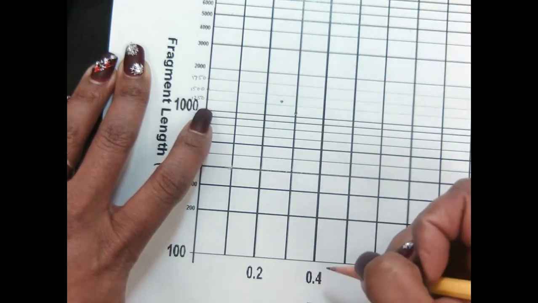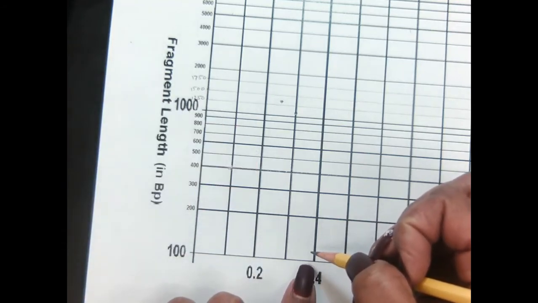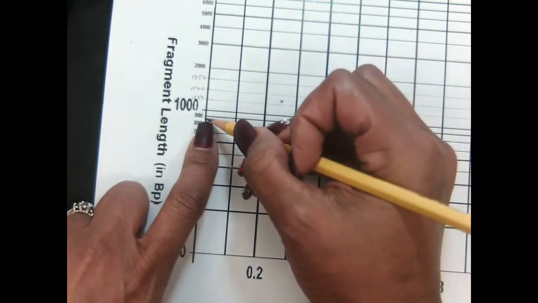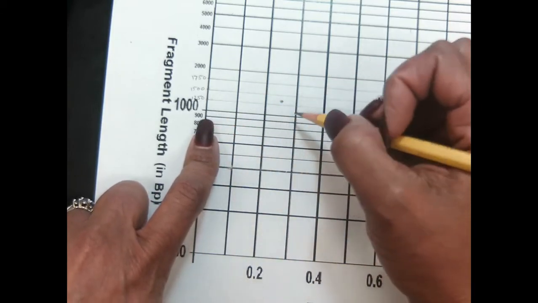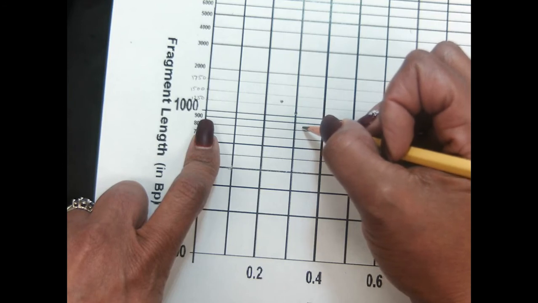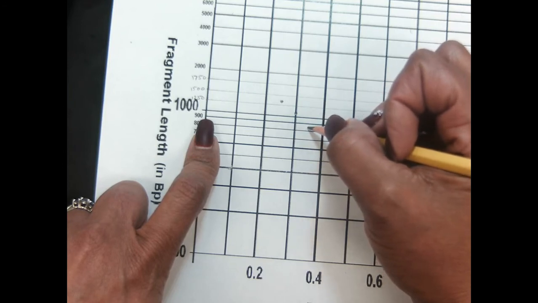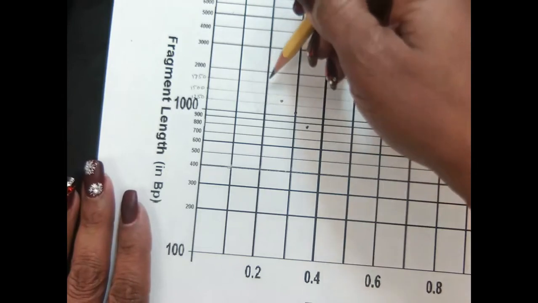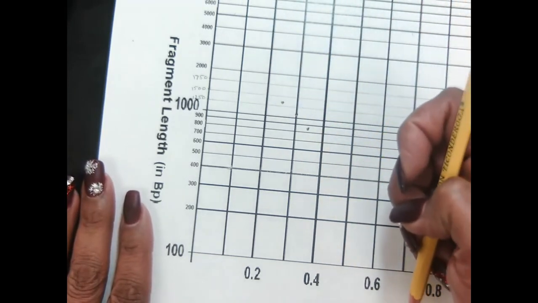My third one was 0.35. And that fragment size was 872. So with it being 872, I'm going to say that's very close to the 900 mark, and that would be 0.3. So 0.35 would be halfway in between that one and 0.4. So that puts that there. What you're going to wind up doing is creating a finished standard curve.